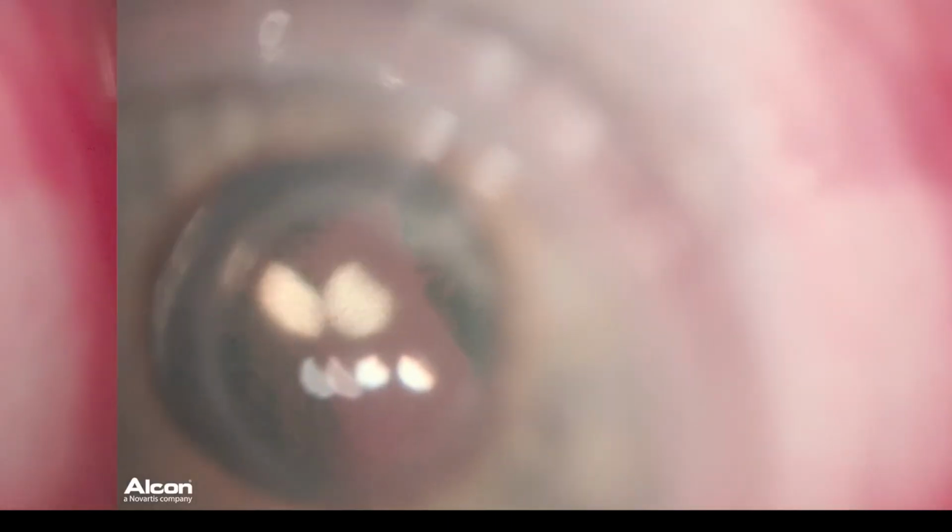And so we're timing our grabs to coincide with the patient's movement. Now the beauty of this system is, as you'll notice, the eye never goes out of focus. The retina never goes out of focus. And this is absolutely critical when you're peeling membranes on a patient who has this much movement.